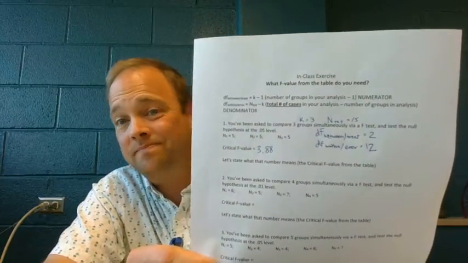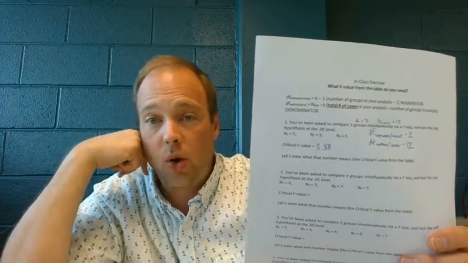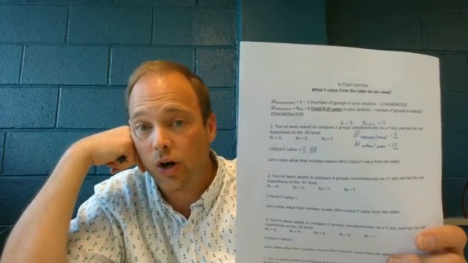That means that if we have a total of 15 cases and 3 groups, and we're testing the null hypothesis at the 0.05 level, we could expect a maximum of 3.88 units of between group variance to occur by chance or sampling error alone. All right, I'm going to shut this off, and then we'll do the next 3.